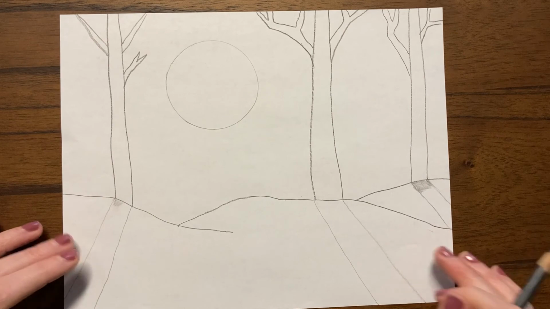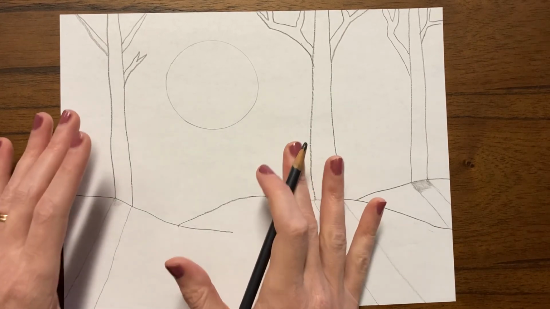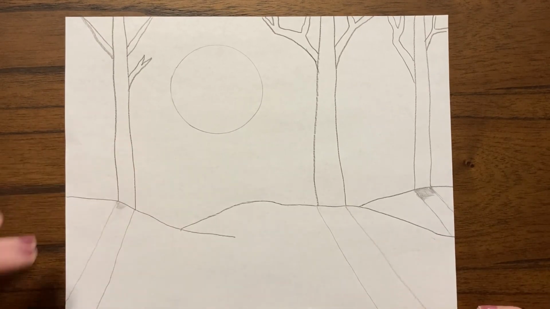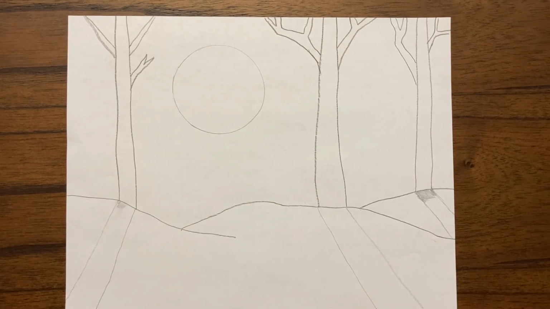Okay, so that's part one of creating our tree. So check out my artwork, check out your artwork, see if you left anything out, see if there's anything you'd like to add before we stop with this part of our project for today.